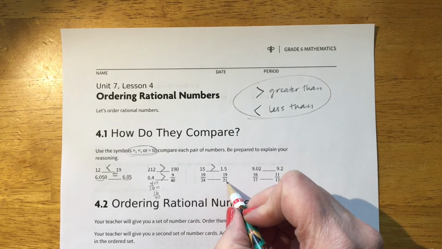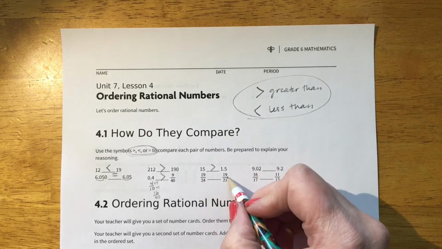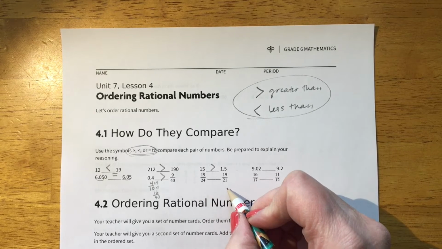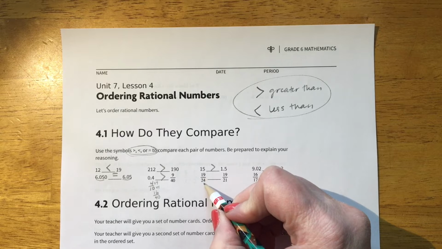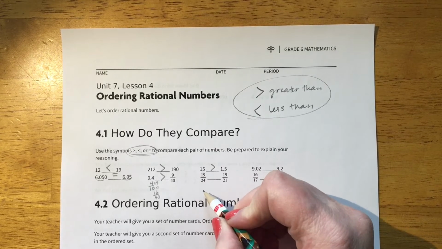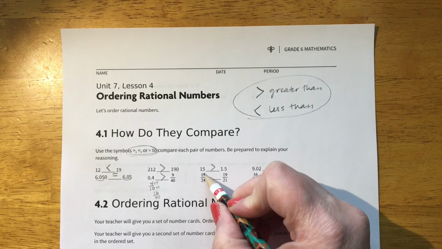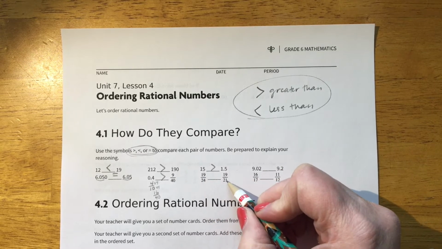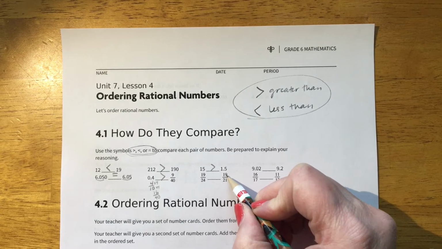19/24 and 19/21. Okay, so the numerators are the same this time, but the denominators are different. But that's okay. We don't have to make them the same if we think about what this means. If I have 19 of something that is 24, like of a whole, let's say it's a pizza. If we have a pizza that's cut into 24 pieces, and I ate 19 of them, is that more or less than a pizza that was cut into 21 pieces and I ate 19 of them?